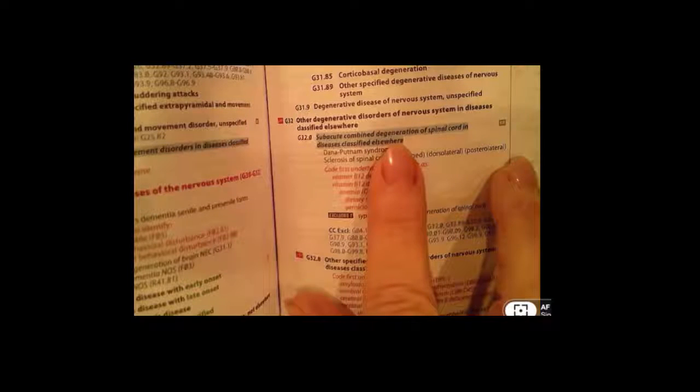And then G32 is your other degenerative disorders of the nervous system and diseases classified elsewhere. And you notice this is called an instructional note. Code first underlying disease, which we did when we had our codes. We had that D code first, that's the anemia. You see here's some examples. So you code first your underlying disease and then this code, G32. Codes that have this phrase, in diseases classified elsewhere, those can never be used as a primary or a principal diagnosis. They're always going to be a secondary diagnosis.